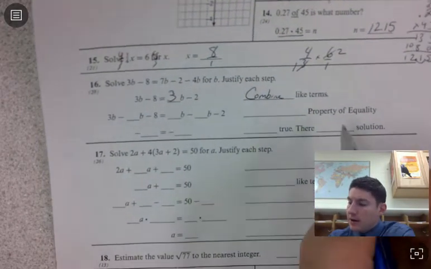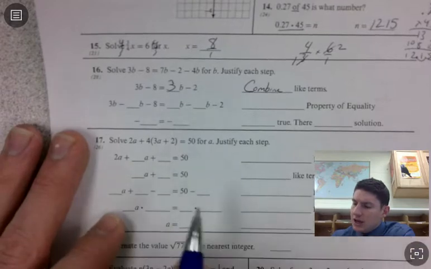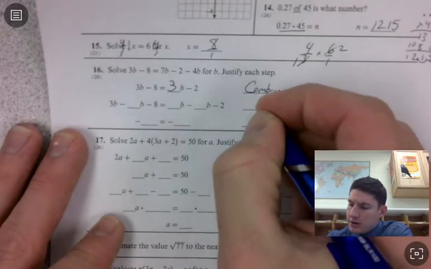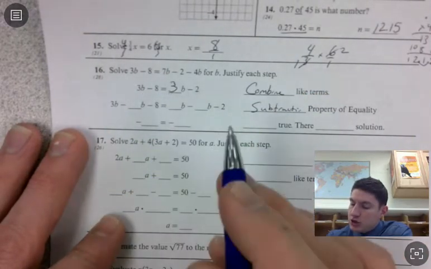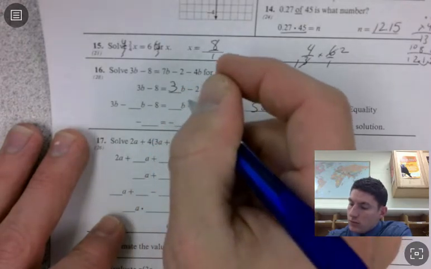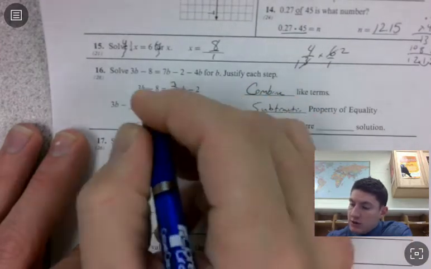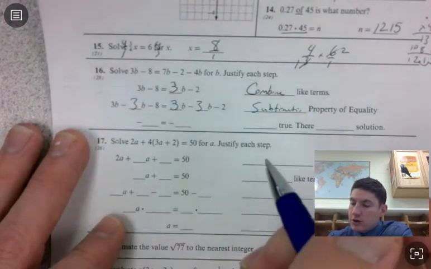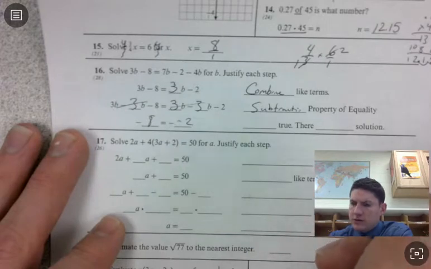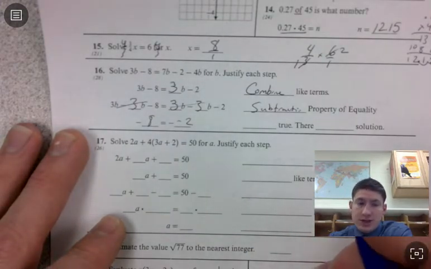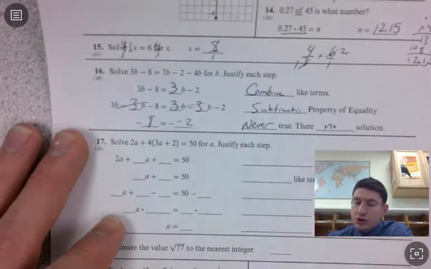Next, I have some property of equality, which kind of gives me a hint, in which I'm going to try to put those terms together. And it looks like here I've got 3b minus something, so it's probably the subtraction property of equality. I've got 3b minus 8, 3b minus 2. I'm going to say that this is 3b here, and it's minus 3b, and what you do to one side you do to the other, so those 3b's would cancel on this side, and you'd be canceling them on this side, so you'd get negative 8 and negative 2. Negative 8 equals negative 2. No, it does not. That is a false statement, so it's not true. This is never true. Therefore, there is no solution.